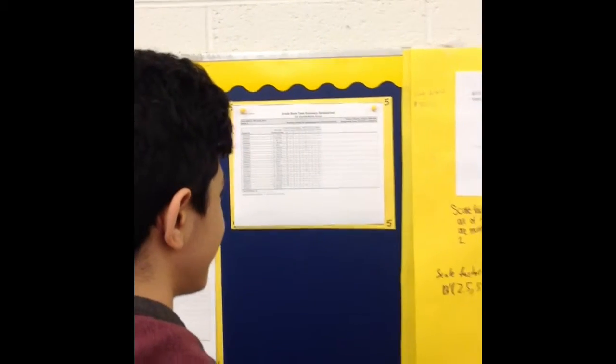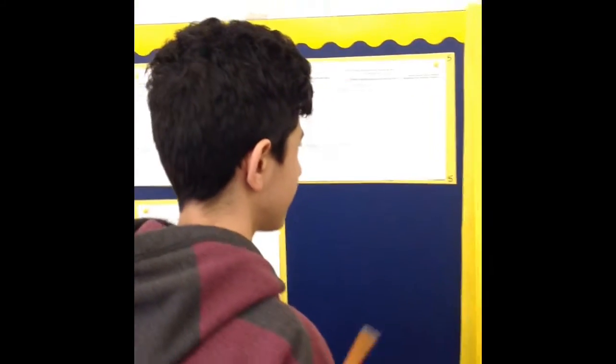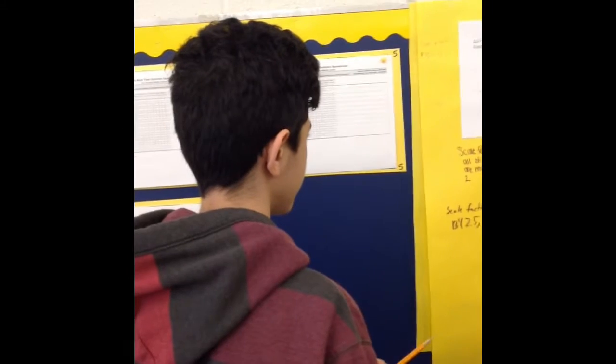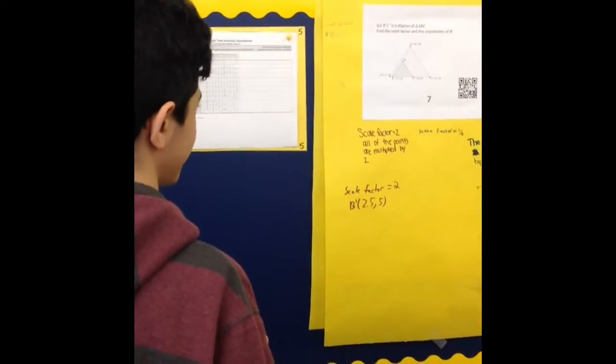What did you notice from going from 12 to 6? What's happening to the number? The 2. You divided by 2. Yeah, exactly, so 2 is the scale factor. When you divide by 2, you have to multiply by 1/2. You're multiplying 12 by 1/2, and you're cutting your drawing by 1/2.